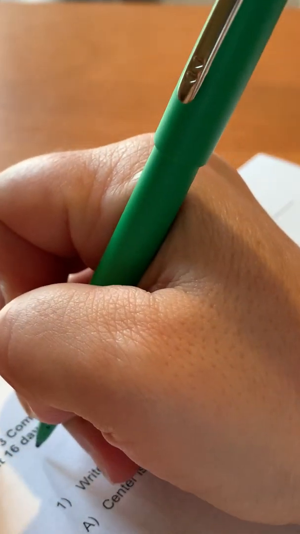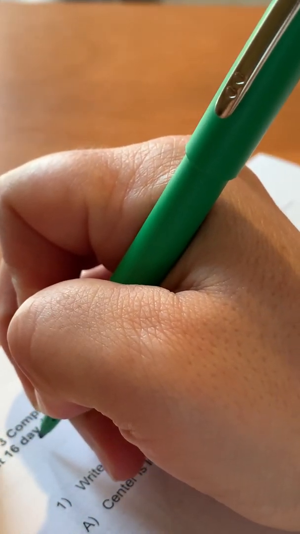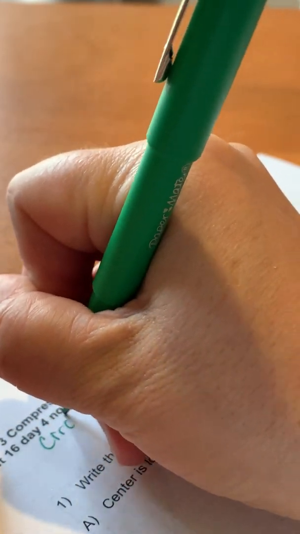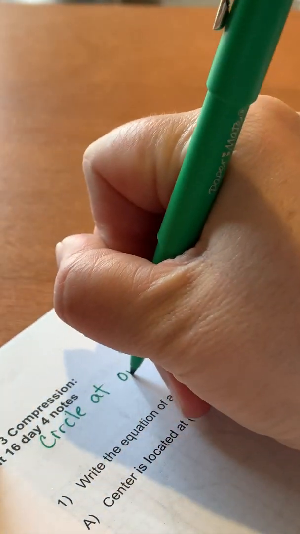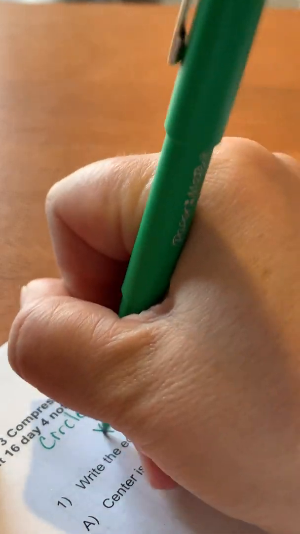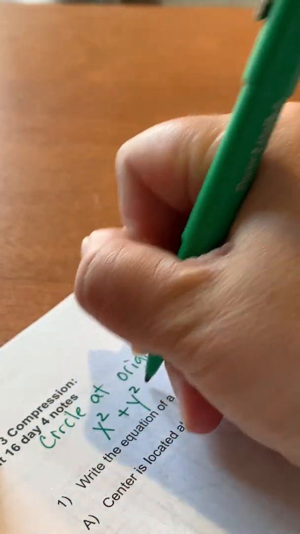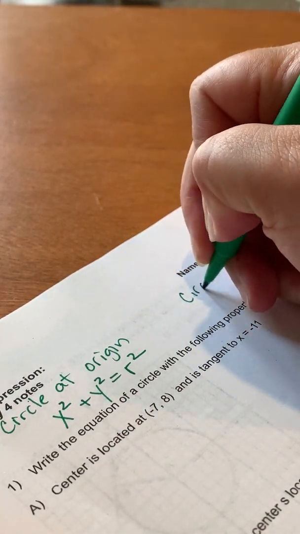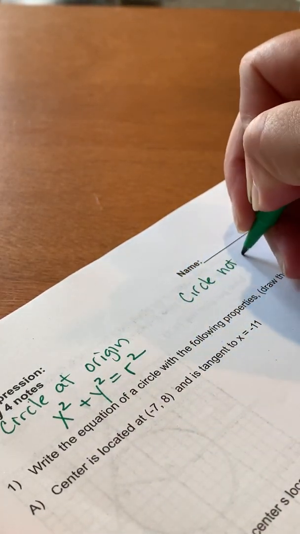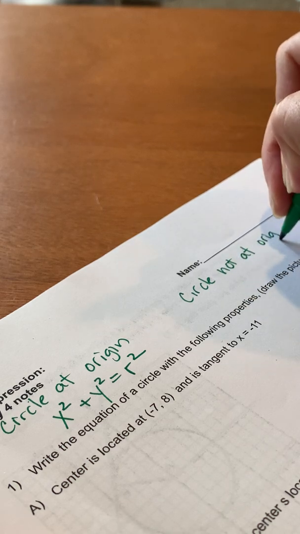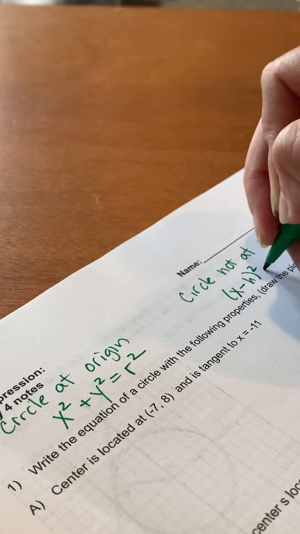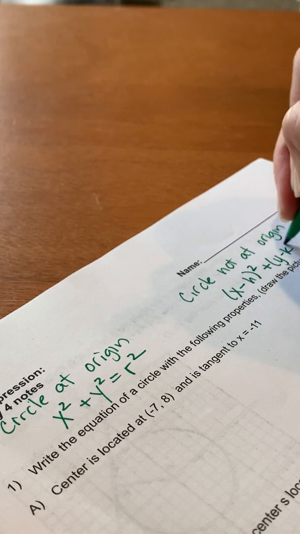So I'm going to write down, just as a reminder, the circle version of an equation. So a circle at the origin looks like this. And a circle not at the origin looks like plus y minus k squared.